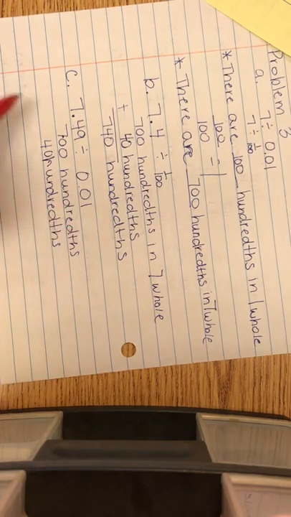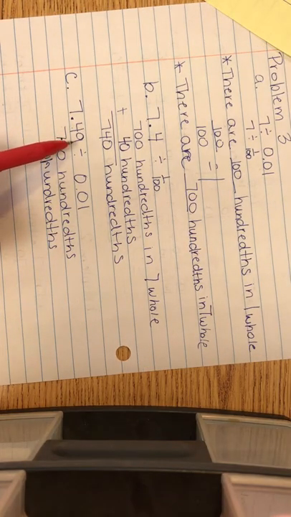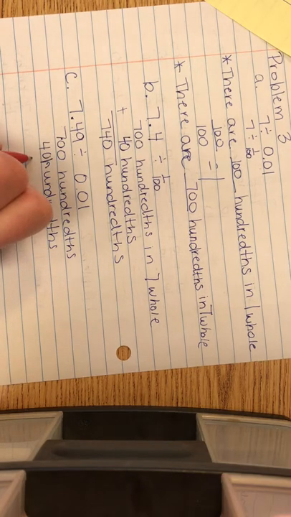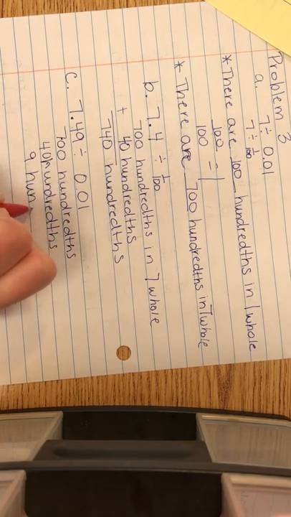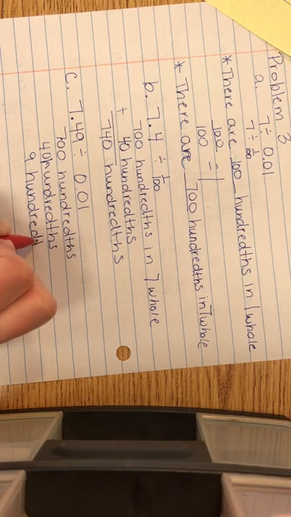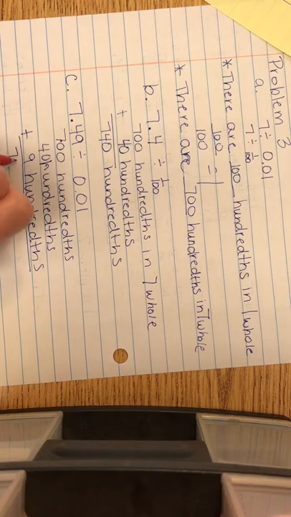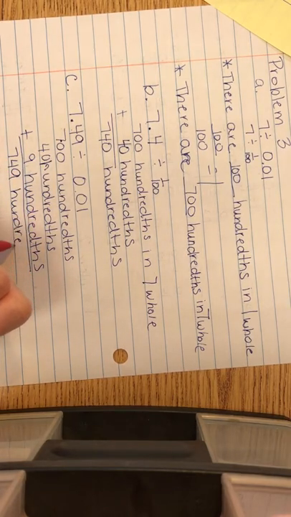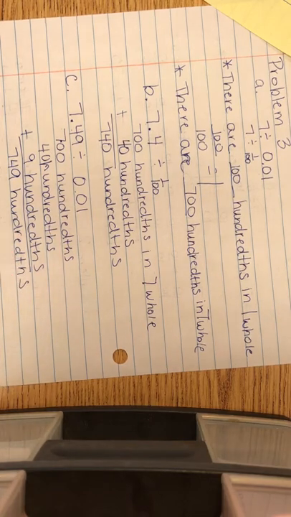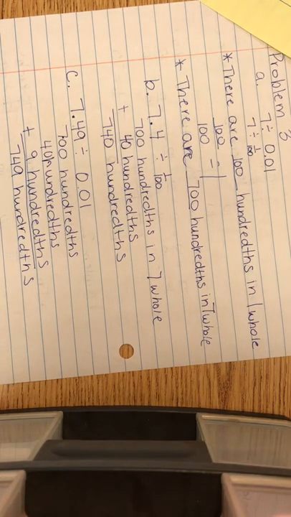Now, where is this 9? The 9 is already in the hundredths place. So again, I would add them together and I would get 749 hundredths. Okay, so see how that works?